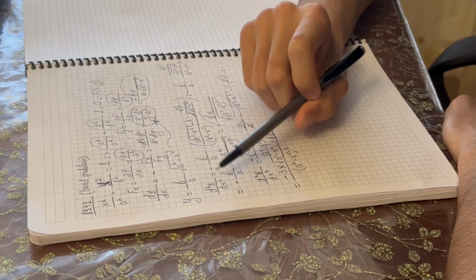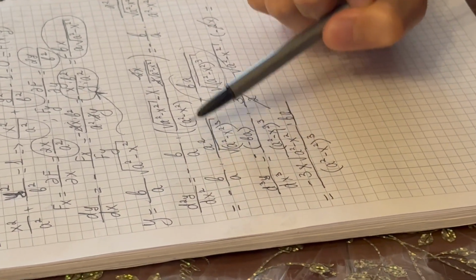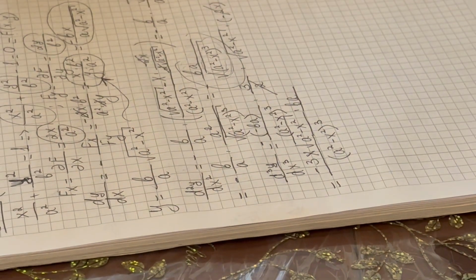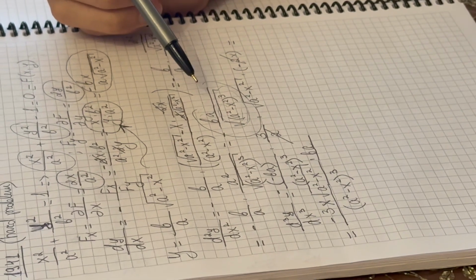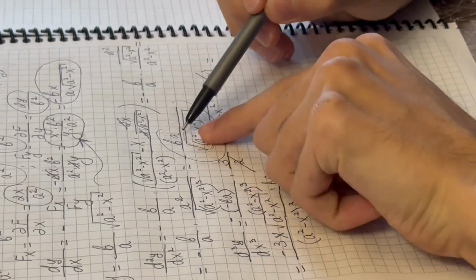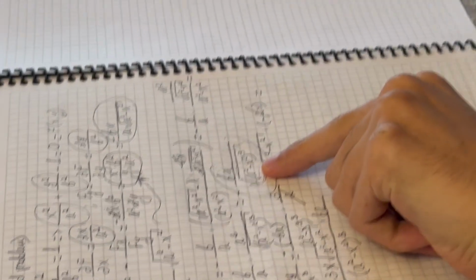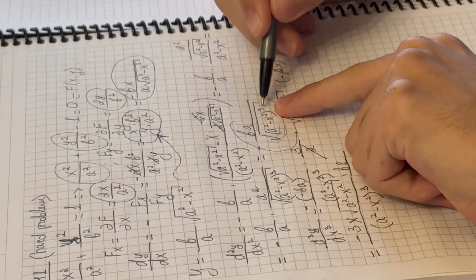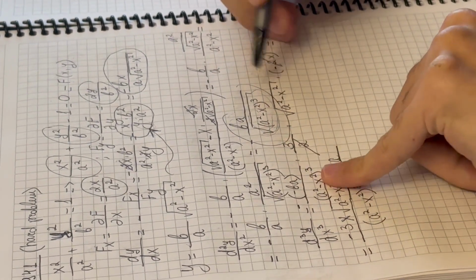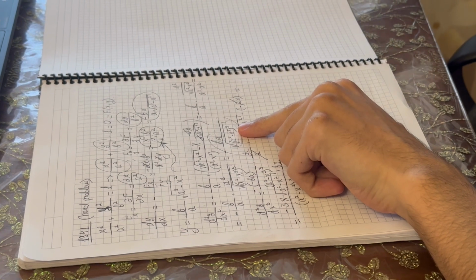The second derivative, let me tell you the final result, will be minus ba over the square root of a squared minus x squared to the power of 3. In other words, it will be a squared minus x squared to the power of 3 over 2.